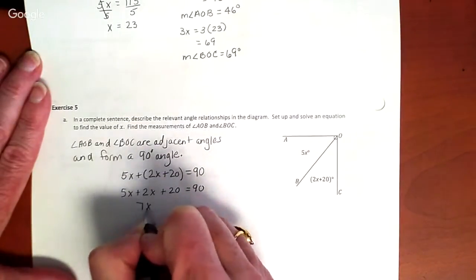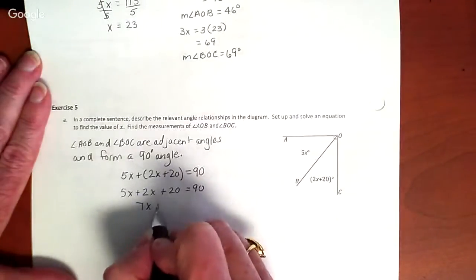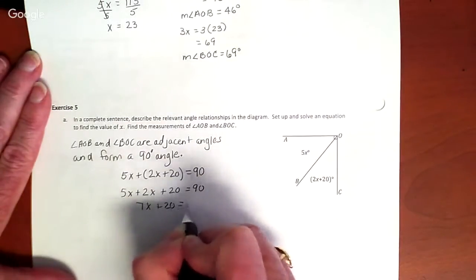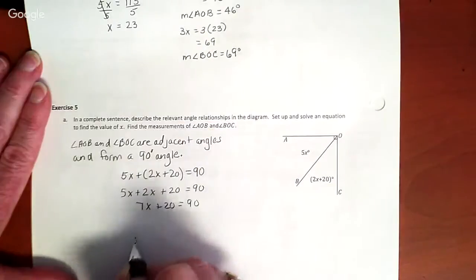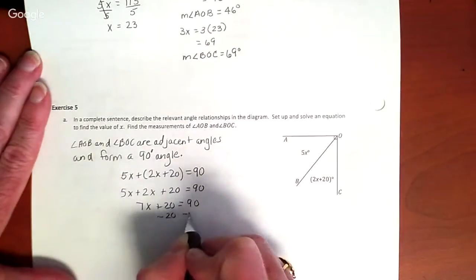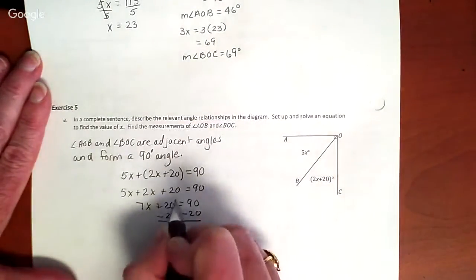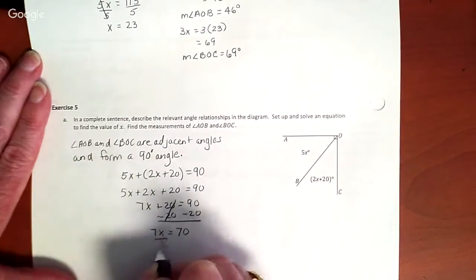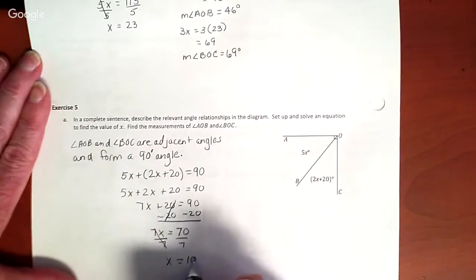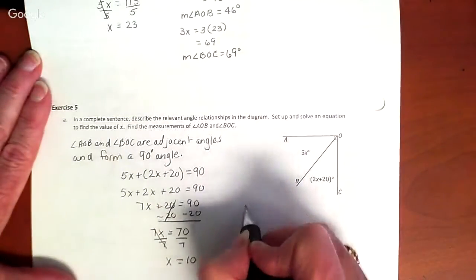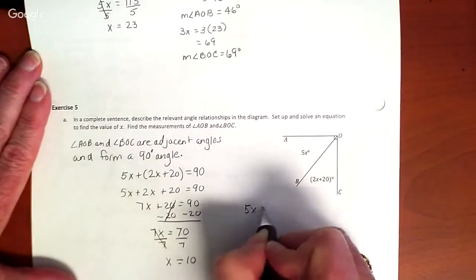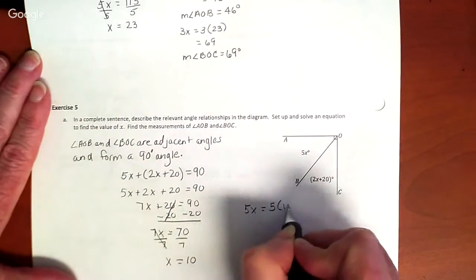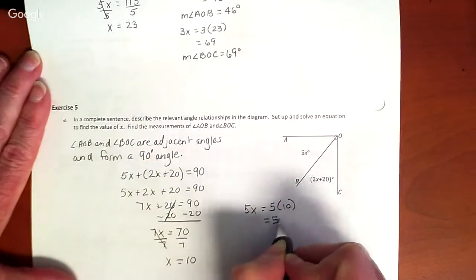So we have 7x plus 20 equals 90. Subtract 20 from both sides. We have 7x equals 70. Divide both sides by 7. We have x equals 10. So 5x equals 5 times 10, or 50.